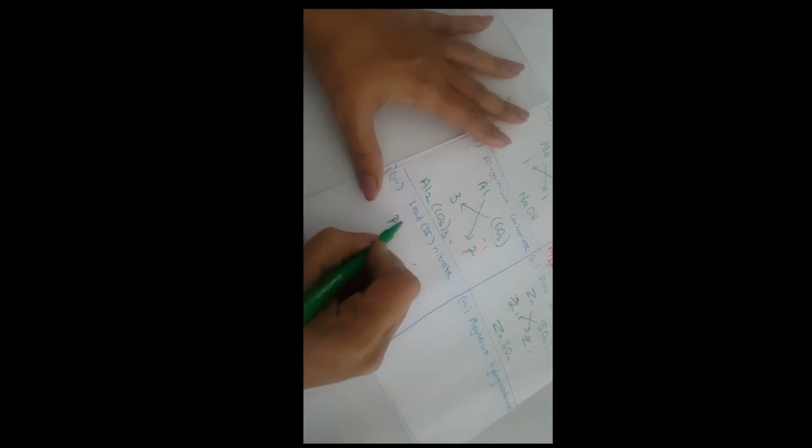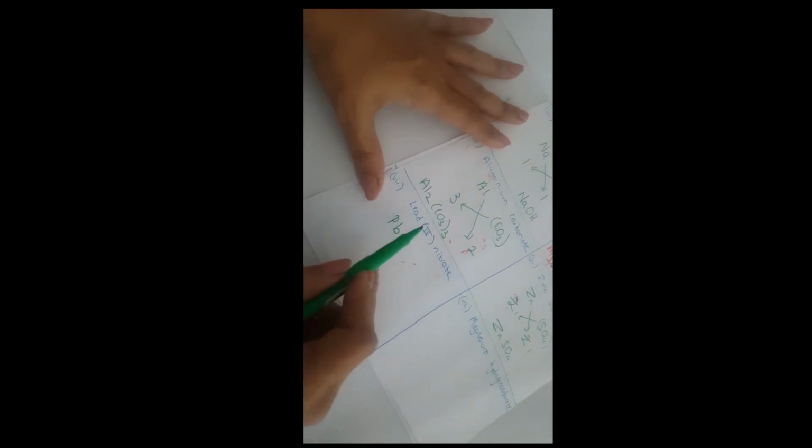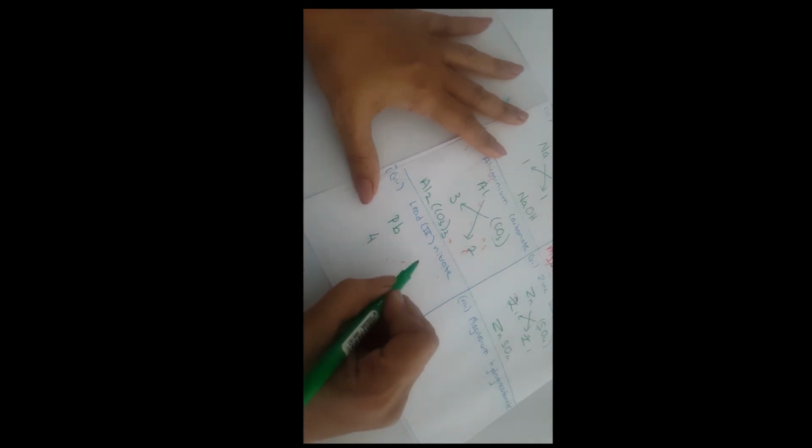Then we have lead 4 nitrate. Lead is Pb. We don't even need to look at the periodic table because we know that 4 in Roman numbers belongs to lead. So lead has a valency of 4. Then nitrate is NO3 with a valency of 1. Everything is capital letters, as you can see.